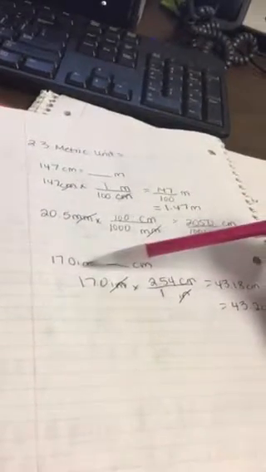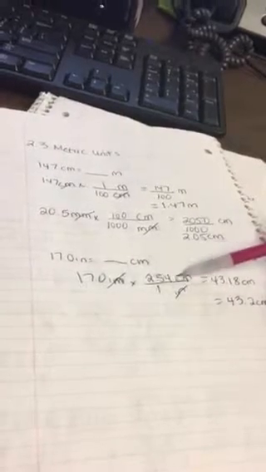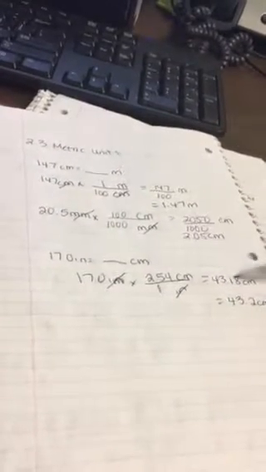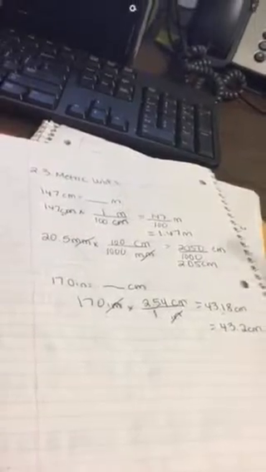Another one I did is 17 inches to centimeters. So you put inches on the bottom. You're going to centimeters. There's 1 inch per 2.5 centimeters. Then you multiply straight across. You get 4.318. This is 3 significant digits here, so your answer needs to have 3, so you round in the tenths place, and that becomes a 2.